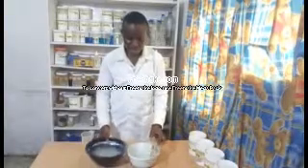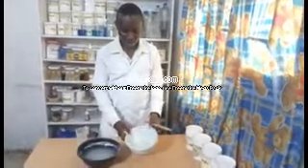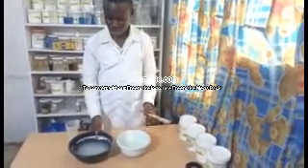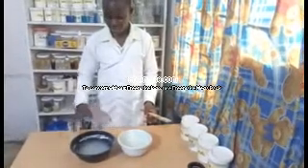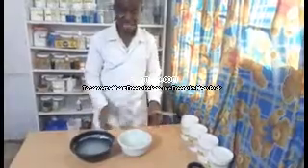Now this is 24 hours after. Now we've been able to separate some of the bleach. Now you can see how the bleach is. It is pure. Some of these ones here, you notice that there are still some particles, so allow it to stay a little bit, and then you separate, you decant it.